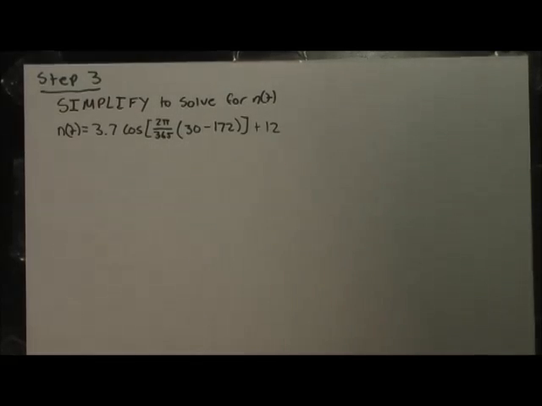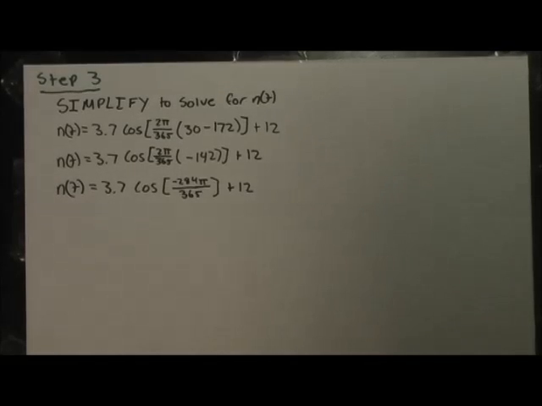The final step for solving for part B is to simplify our new equation to solve for n of t. What we first need to do in order to simplify this equation is to simplify what is in the brackets. After simplifying what is in the brackets, our new equation is n of t is equal to 3.7 cos bracket negative 284 pi over 365 bracket plus 12. I have now found the cos of negative 284 pi over 365. Our new equation is n of t is equal to 3.7 times negative 0.76666 plus 12.